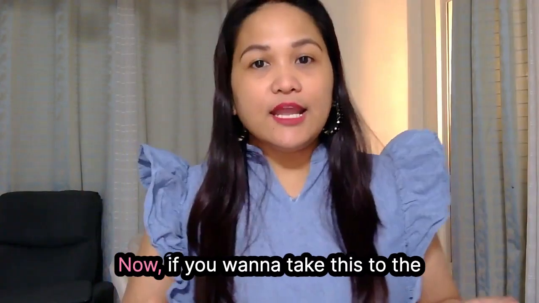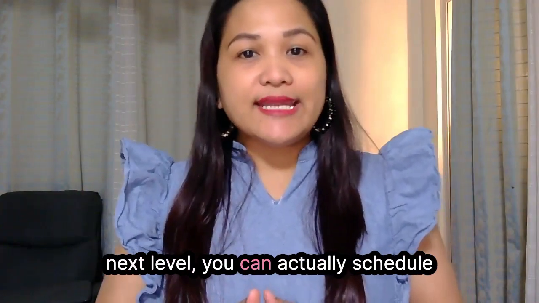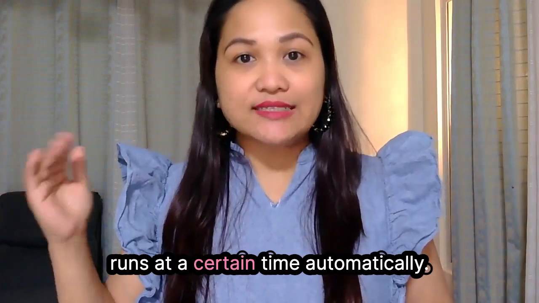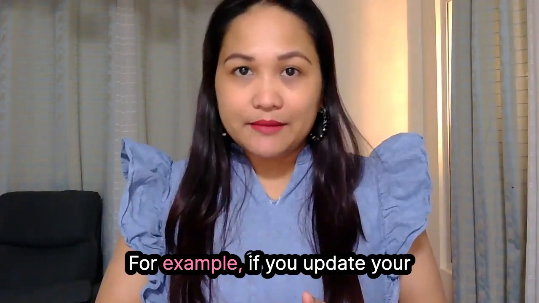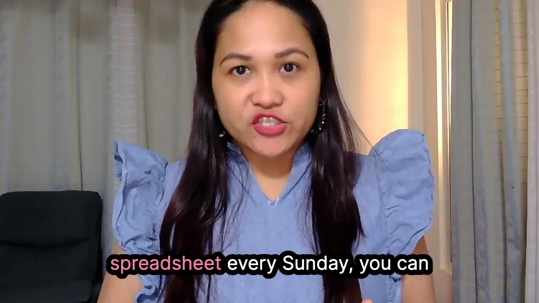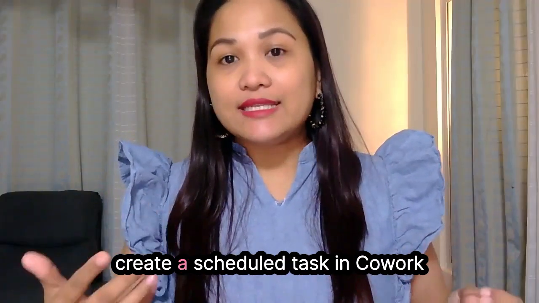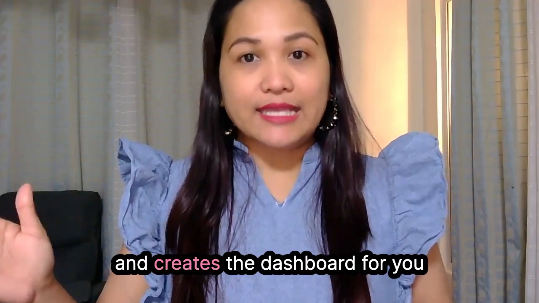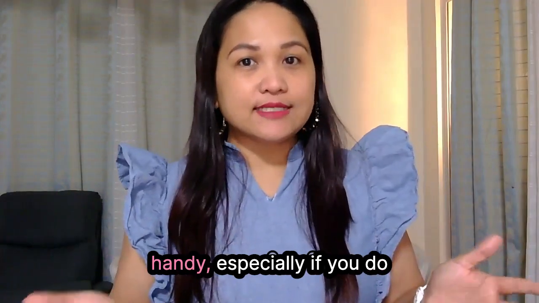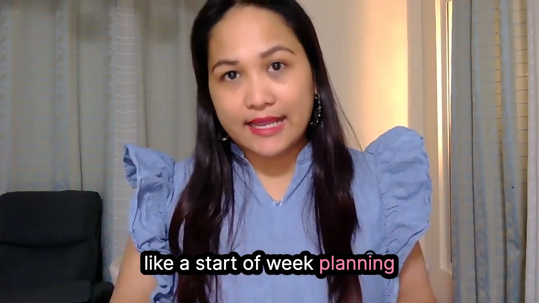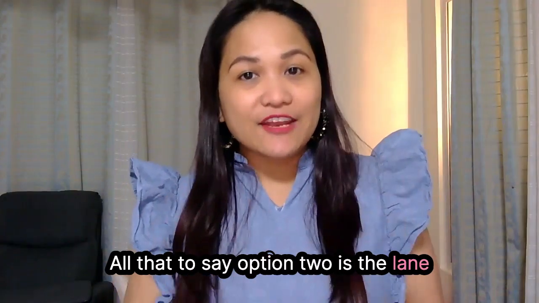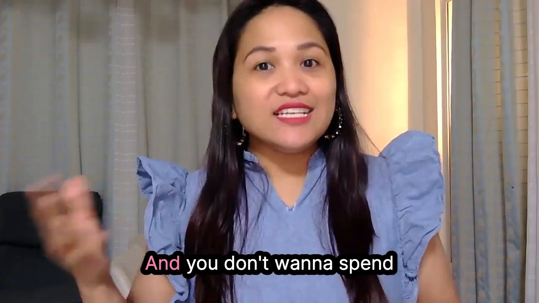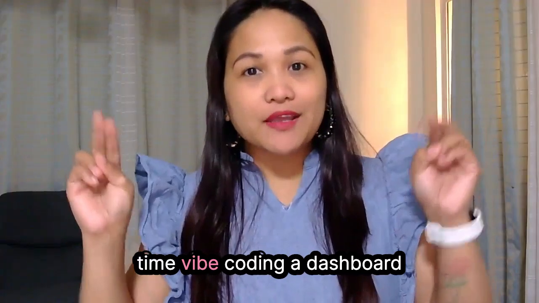numbers from your spreadsheet. Now, if you want to take this to the next level, you can actually schedule a task in Cowork so that the skill runs at a certain time automatically. For example, if you update your spreadsheet every Sunday, you can create a scheduled task in Cowork so that it runs the skill on a Monday and creates the dashboard for you. That could be pretty handy, especially if you do start-of-week planning. All that to say, option 2 is the lane for you if you're already using a spreadsheet as your main data source and you don't want to spend time vibe coding a dashboard.